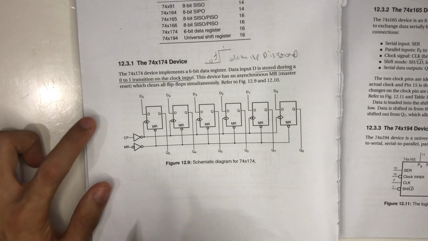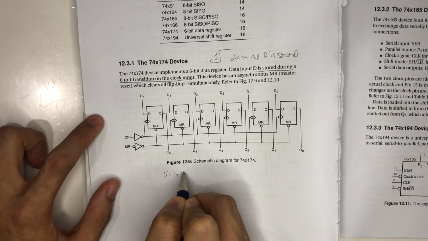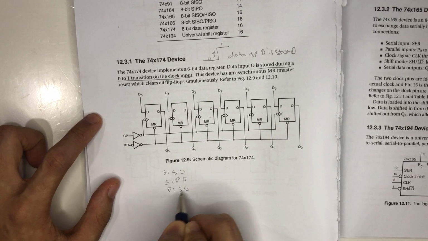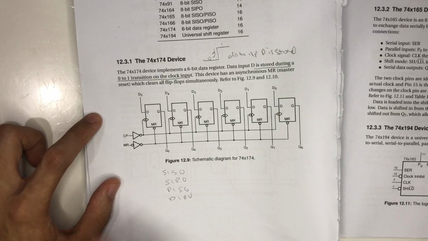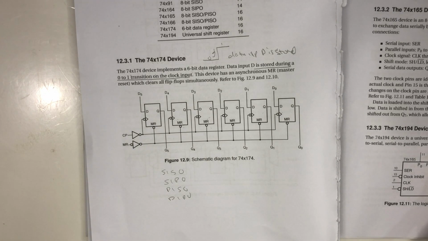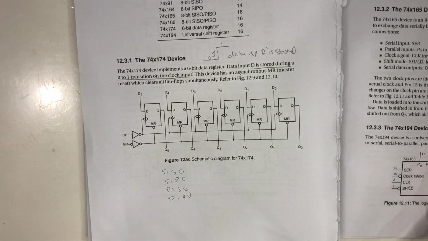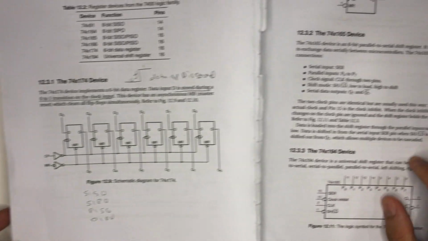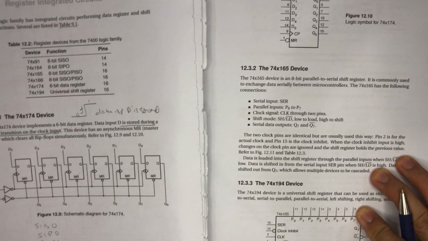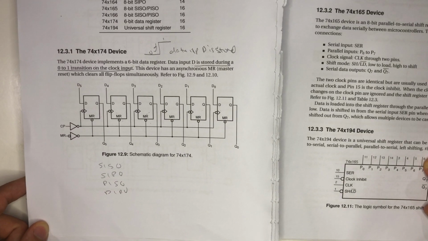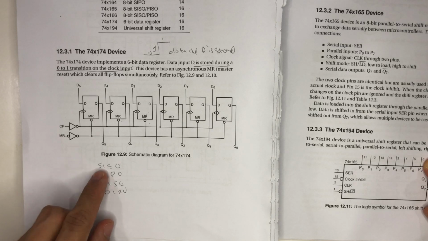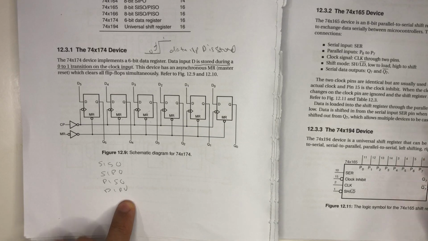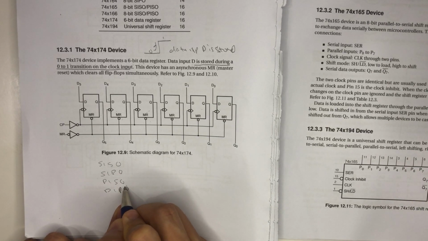I'm trying to help your mind to brainstorm. I think this is not really a difficult question. You can see already. Is it serial in serial out, serial in parallel out, parallel in serial out, or parallel in parallel out?